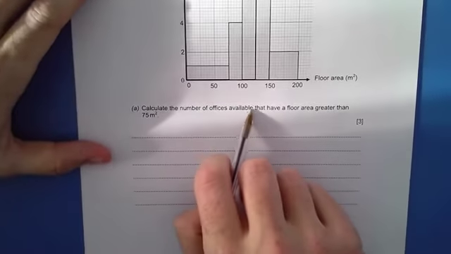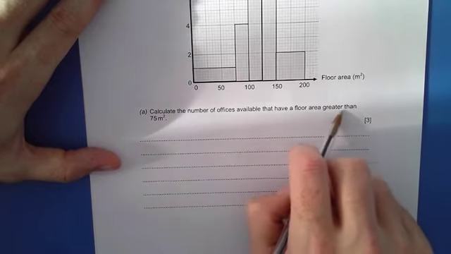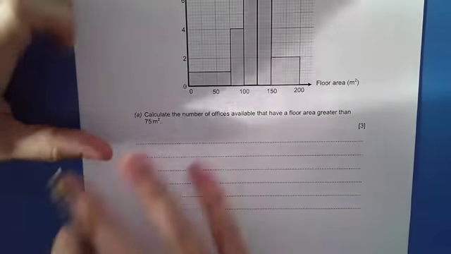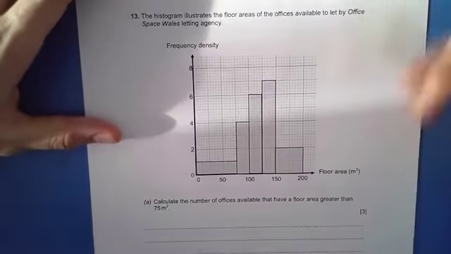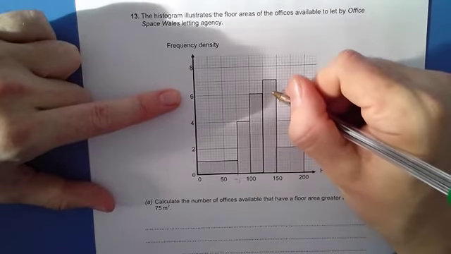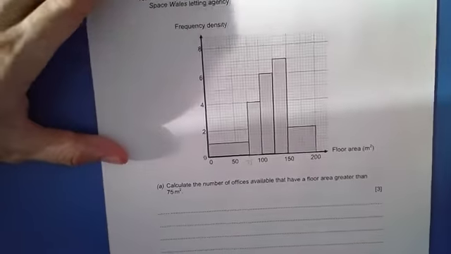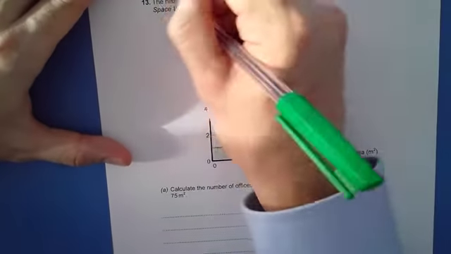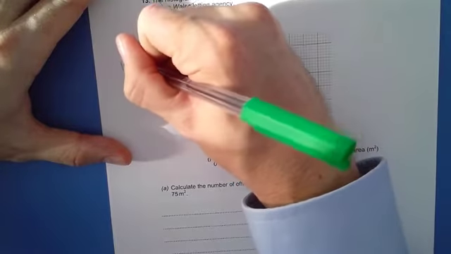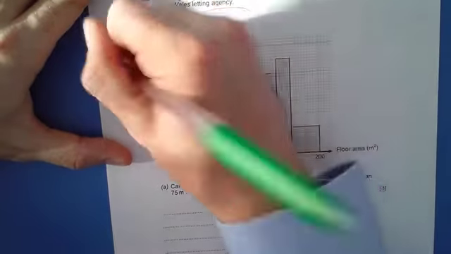Okay, it says calculate the number of offices available with floor greater than 75. Now, think about it. We're on question 13. There's no way that I could say, 75 is clearly here, 4 add 6, add 9, add 2. It's not going to be as easy as that. It's a histogram. It's got frequency density. You need to know this formula. Frequency density is equal to frequency divided by class width.